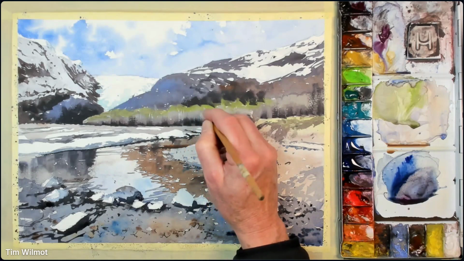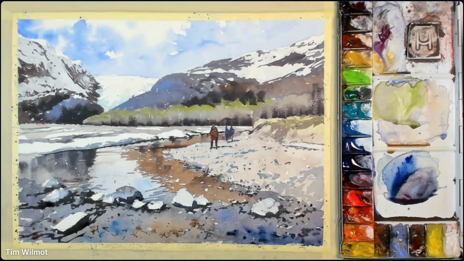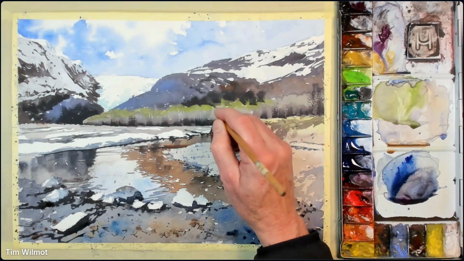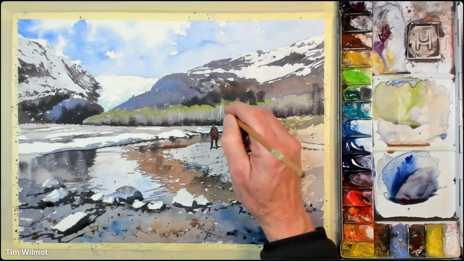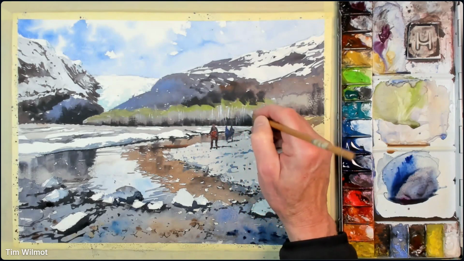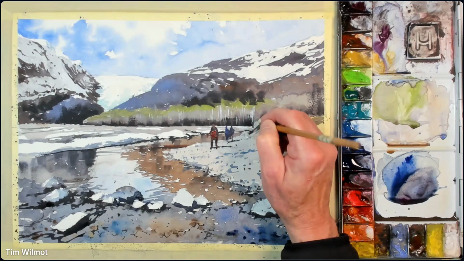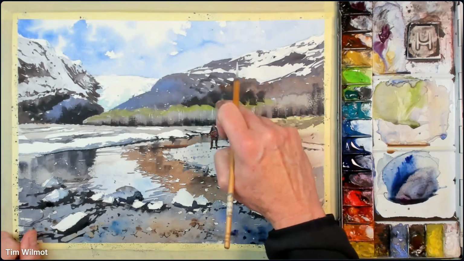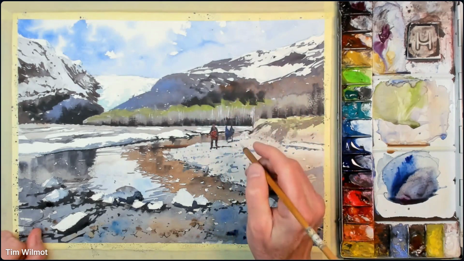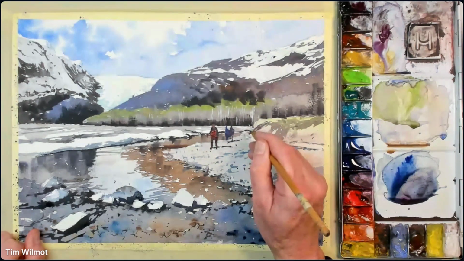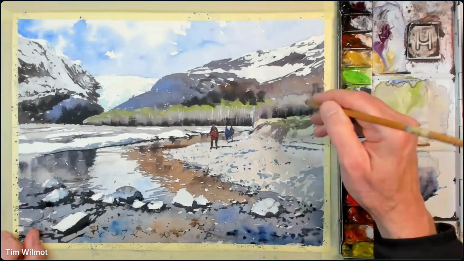And they're going to stand out more as we come over to the right hand side. Just really, we're noticing them in that middle area of their height, not so much at the base, not at the tip.